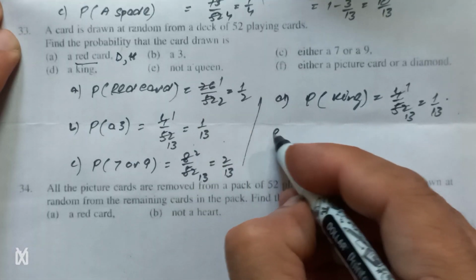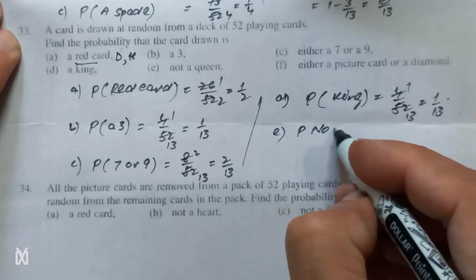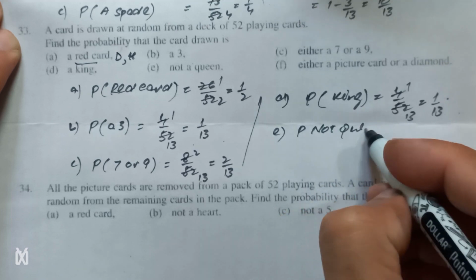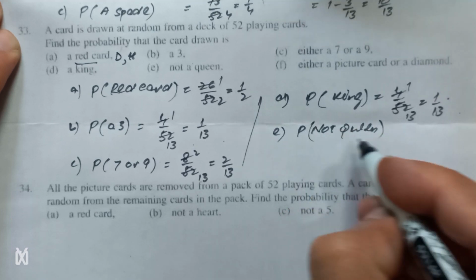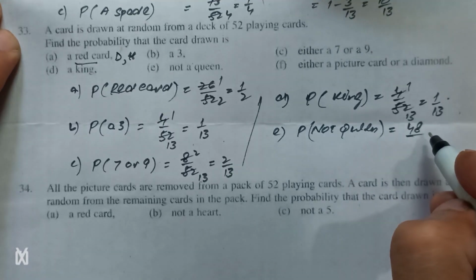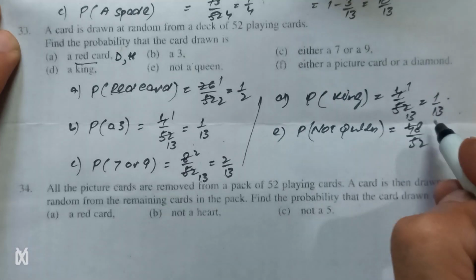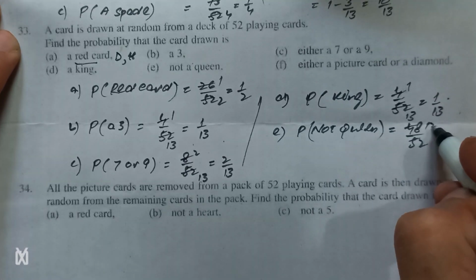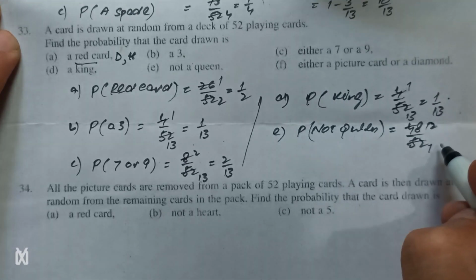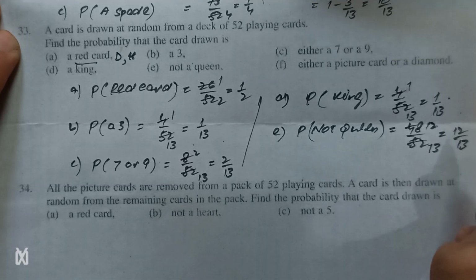E part, not a queen. In total there are 4 queens, so 48 cards will not be queen, and total outcomes are 52. After cancellation, 12 by 13 is the answer.